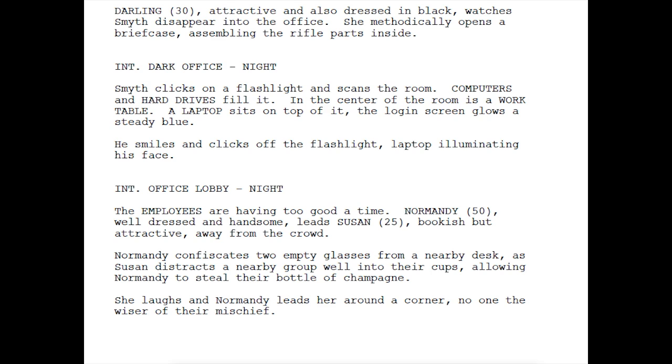Interior, dark office, night. Smythe clicks on a flashlight and scans the room. Computers and hard drives fill it. In the center of the room is a work table. A laptop sits on top of it. The login screen glows a steady blue. He smiles and clicks off the flashlight, laptop illuminating his face. Interior, office lobby, night. The employees are having too good a time. Normandy, 50, well-dressed and handsome, leads Susan, 25, bookish but attractive, away from the crowd. Normandy confiscates two empty glasses from a nearby desk, as Susan distracts a nearby group into their cups, allowing Normandy to steal their bottle of champagne. She laughs, and Normandy leads her around a corner, no one the wiser of their mischief.